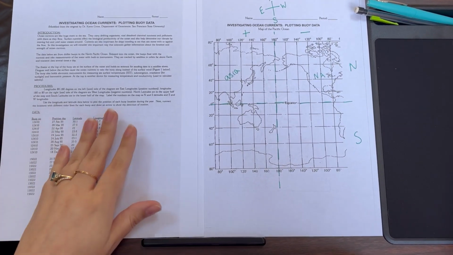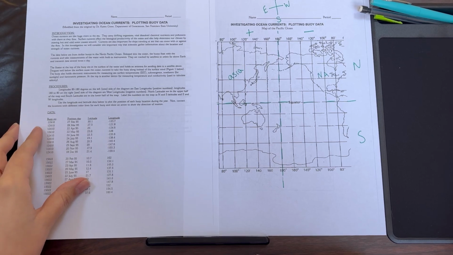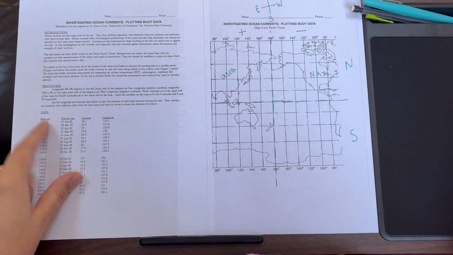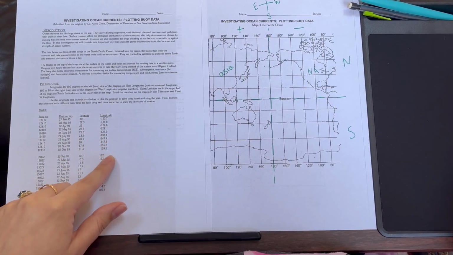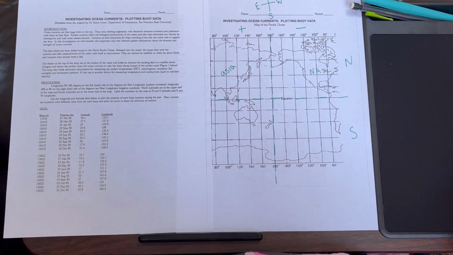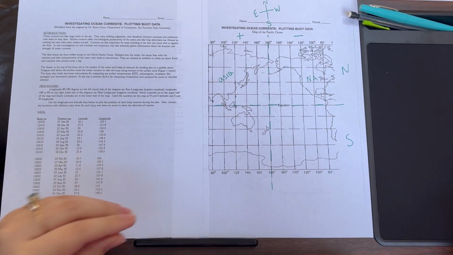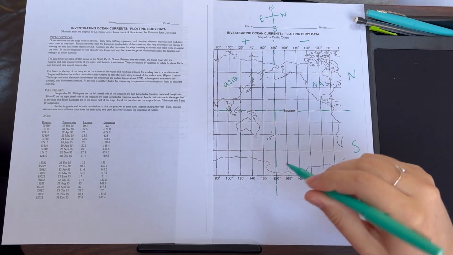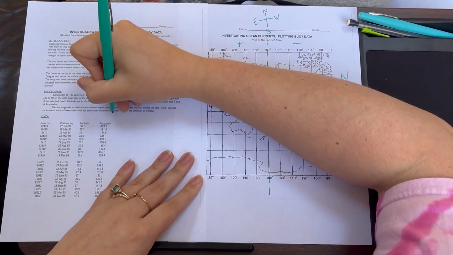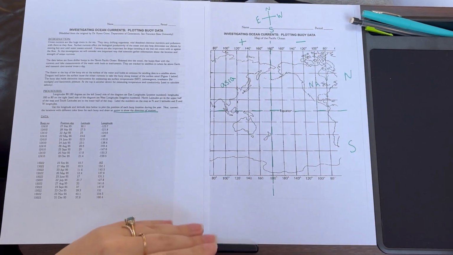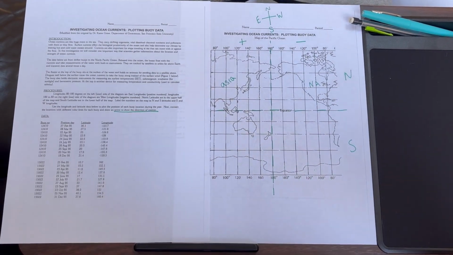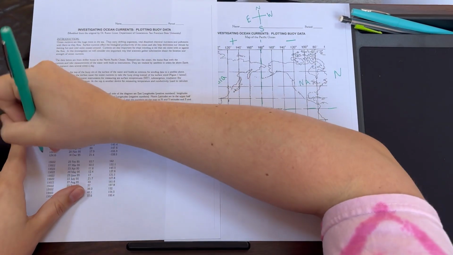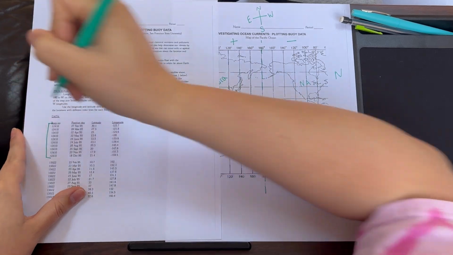Okay, so if I go to plot my first data points, I am going to be looking at buoy 12410. I'm going to plot all of these points, paying attention to the direction that those points are moving, because when I plot all of those points, I am going to be connecting those points with an arrow to show the direction of the motion. I recommend that you pick a color for the 3 different buoys that you're going to be plotting. So for my first buoy, I'm going to use this teal color. Okay, so I'm going to start here.